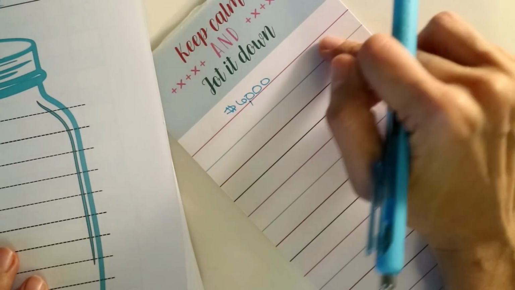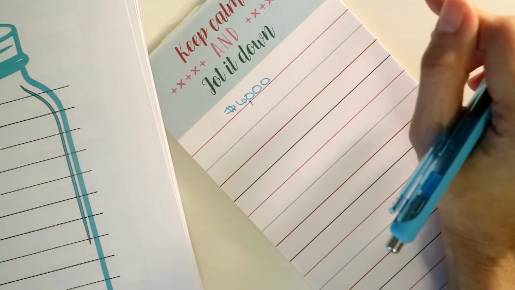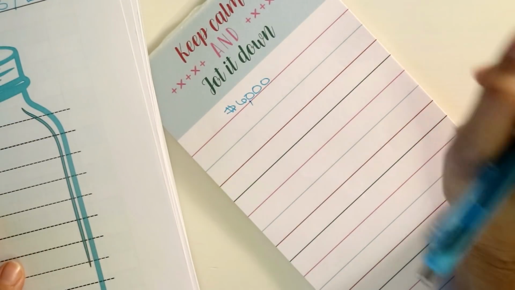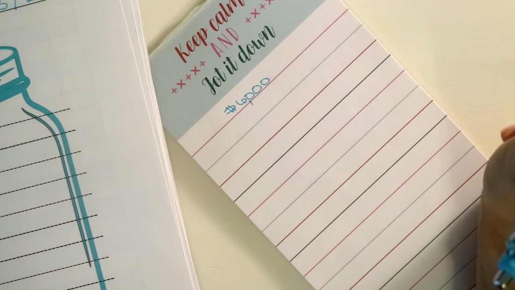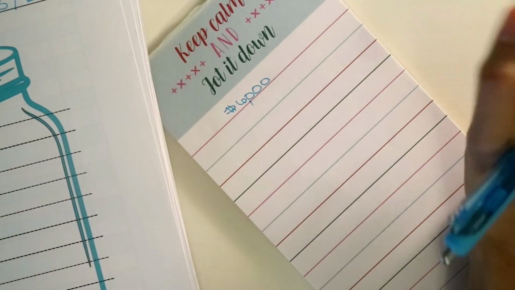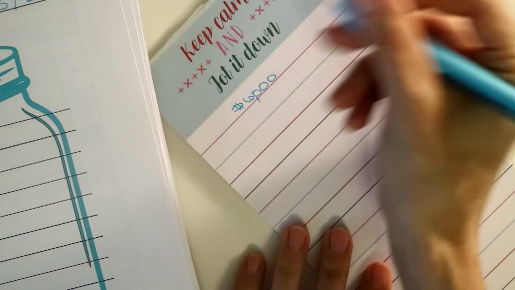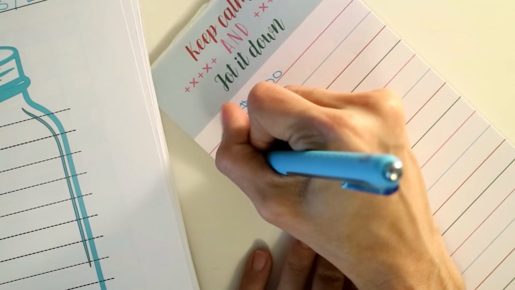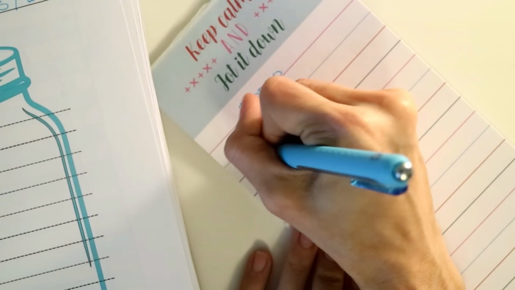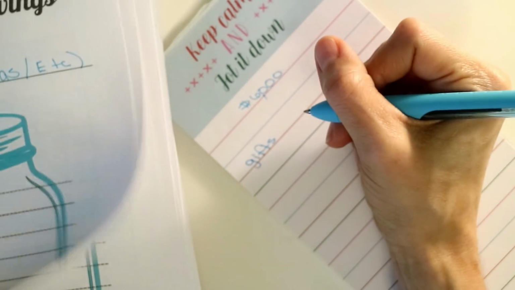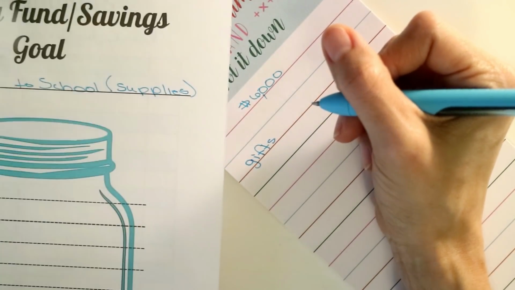So that's $6,000. I'm not going to be putting any towards the car insurance or the dental or the life insurance or trash, because I do that every month as if it's a bill. So basically the only ones that I need to divvy up are gifts. Let's see what else we got.